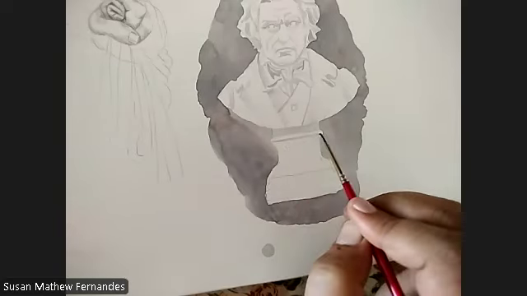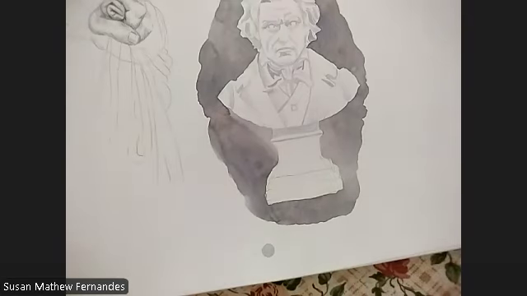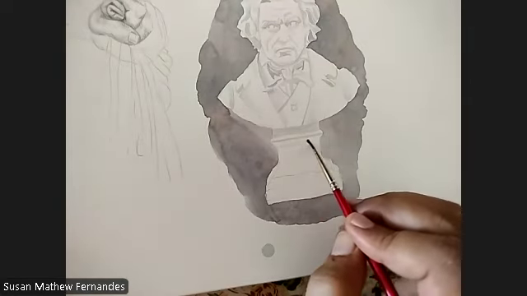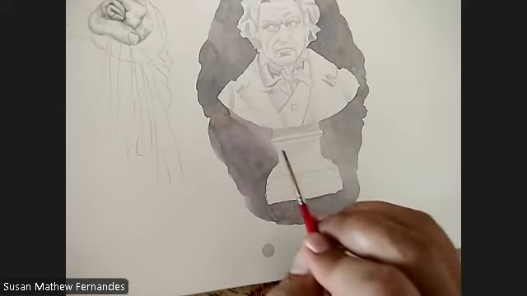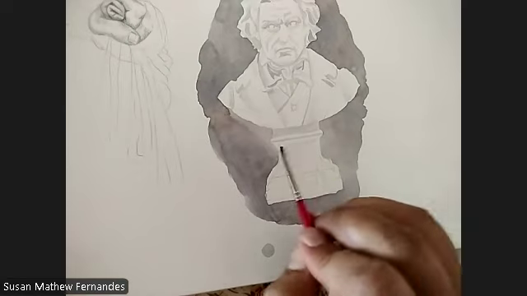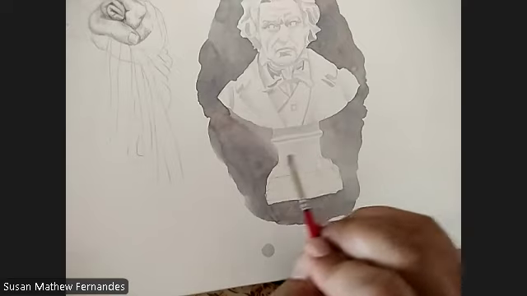I'll draw a line here. That's it, just to indicate that there is a shape over there. And then over here again, I'll put a gray. And then as I come down with the brush, the pigment is over. There's no more pigment left. So it's getting lighter and lighter and it just blends with the white.